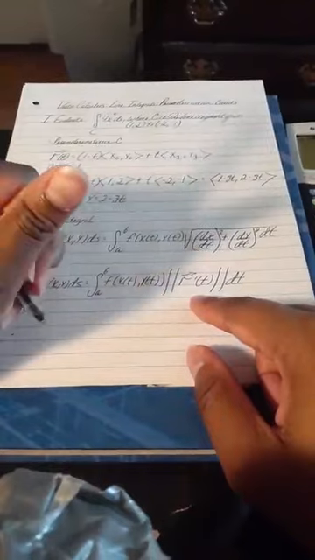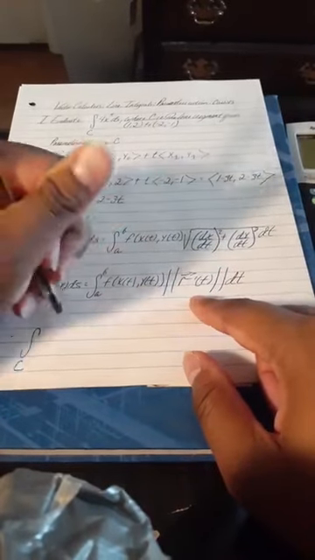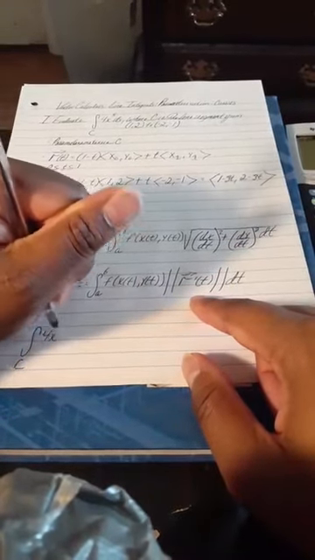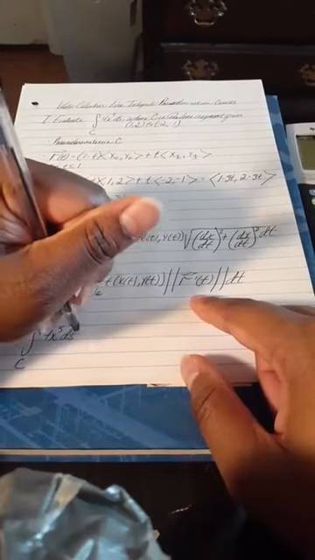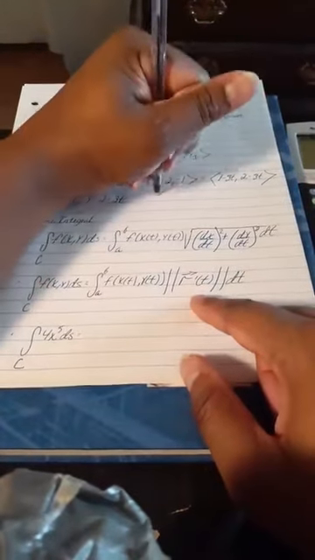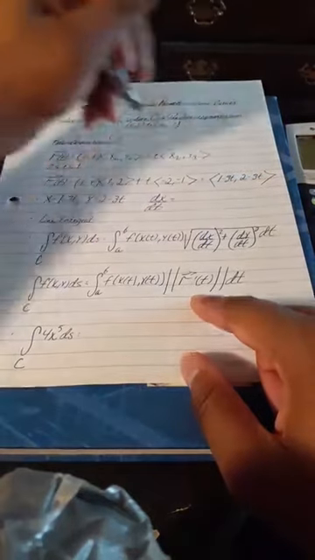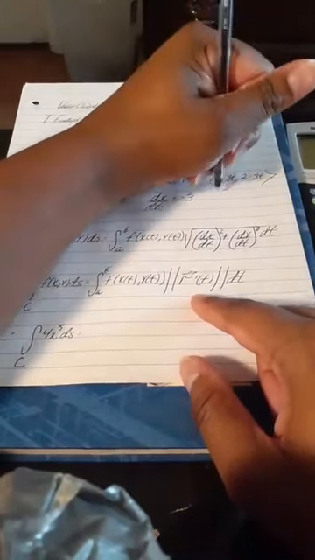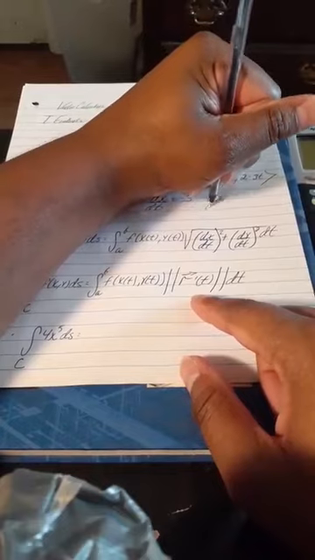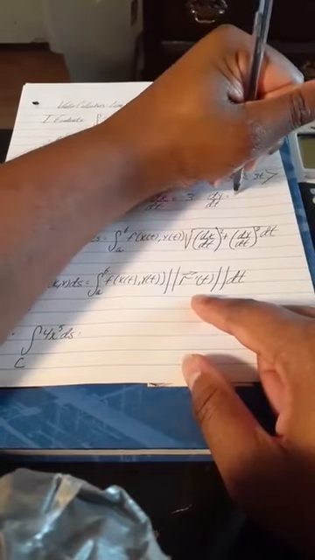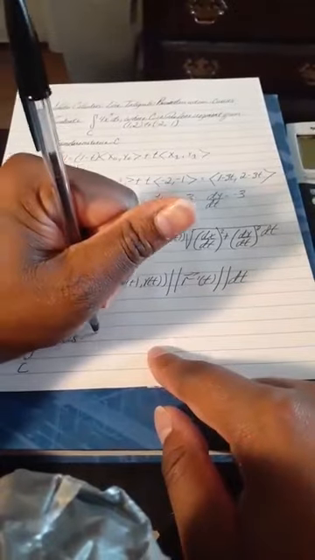Alright, so in our case, we've got the line integral of 4x to the 5th ds. First thing we need to do is to get dx/dt and dy/dt, so let's get that right quick. We'll get negative 3, and then dy/dt looks like we're also going to get a negative 3. So we got that taken care of.